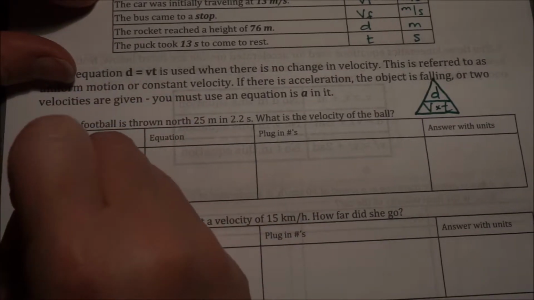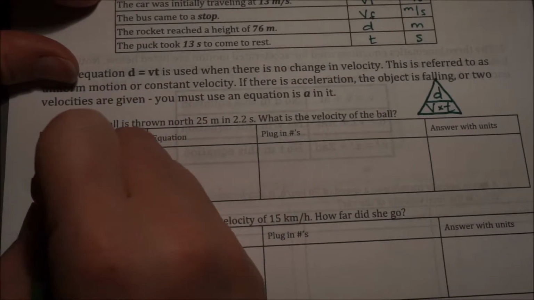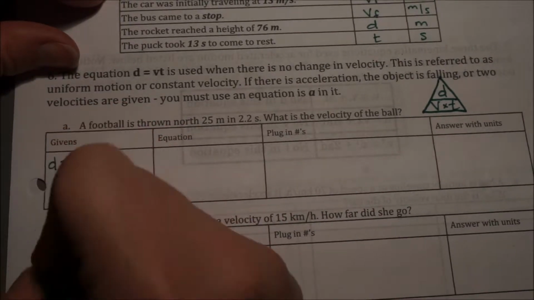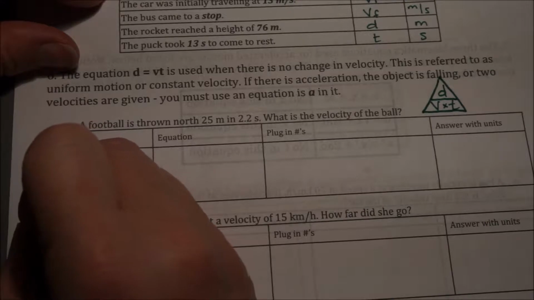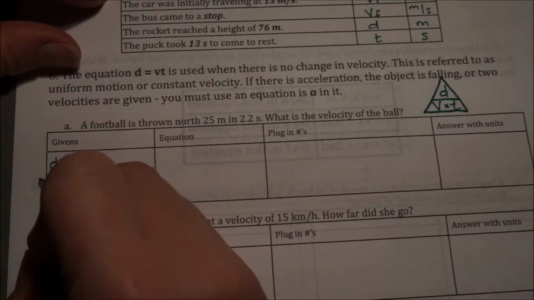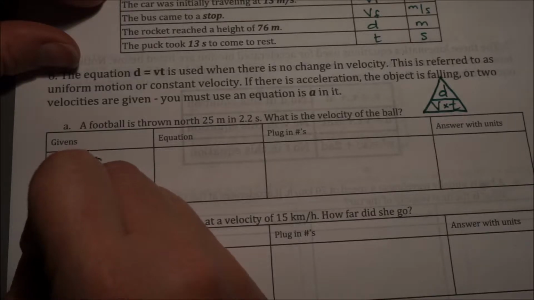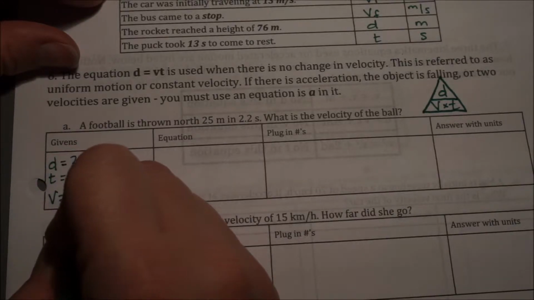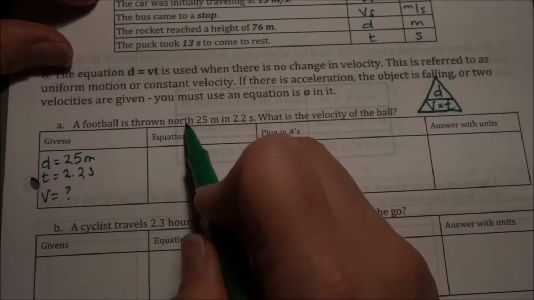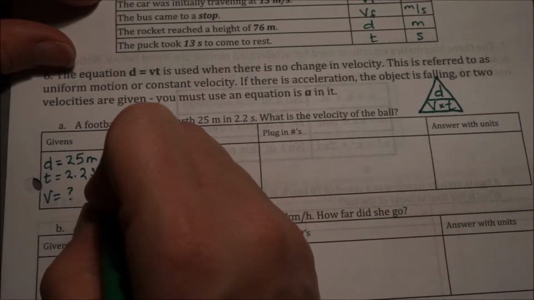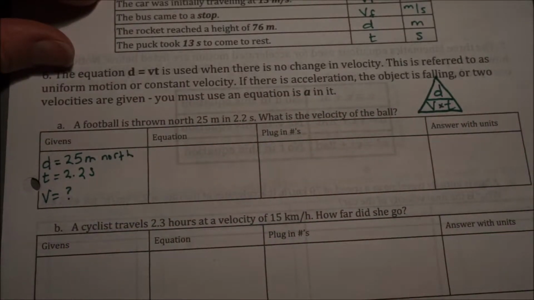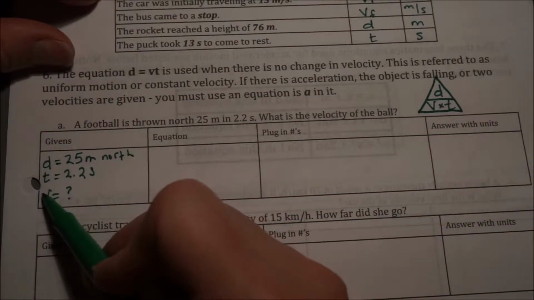So we have a distance of 25 meters and we have a time of 2.2 seconds. And we are looking to find the velocity of the ball. Now they did tell us that this was thrown north, so let's remember that we have that information to include for our velocity. We have d, t, and v.